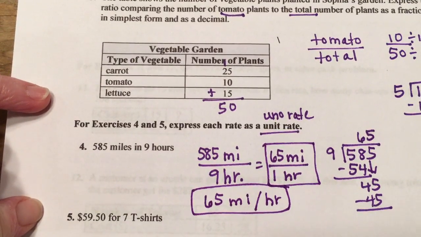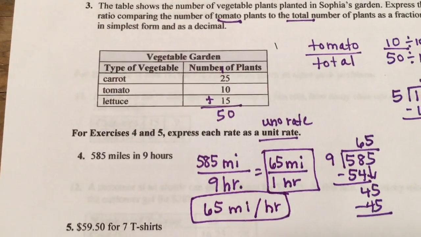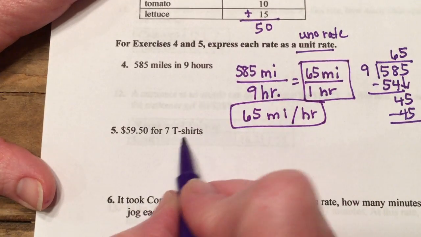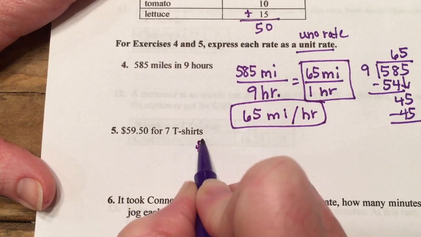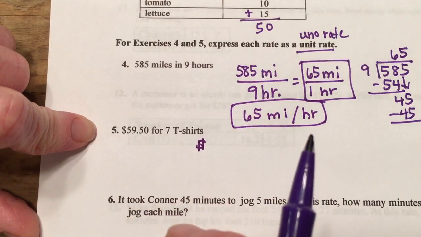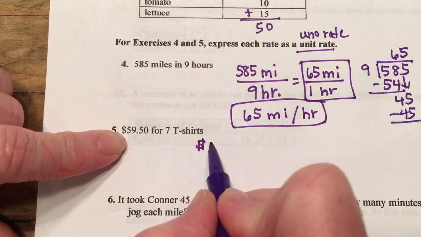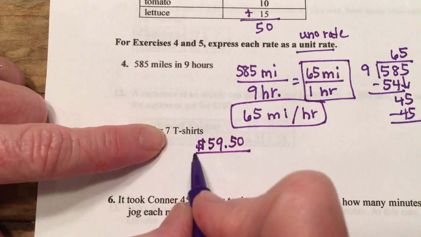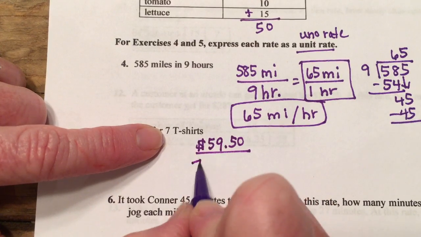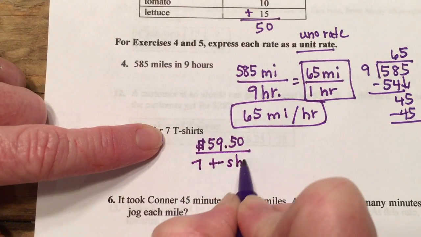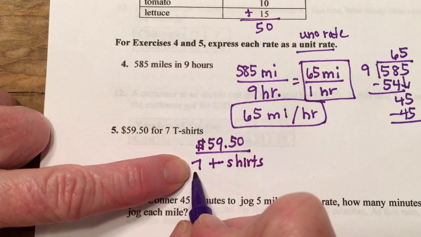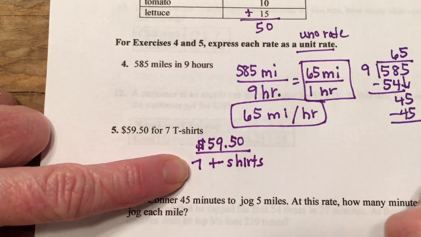All right, on number 5, I have $59.50 for 7 t-shirts. So it looks like I'm doing a unit price actually on this one. With unit price, you always want to put the cost or the price on top, and then whatever you're buying on bottom. So 7 t-shirts. Not a unit price yet because this is not a 1. So divide 7 into 59.50.